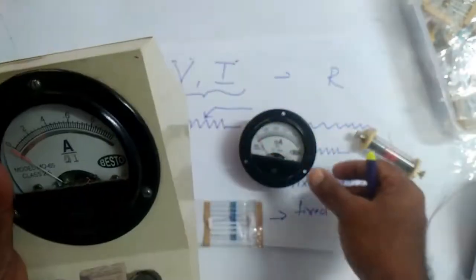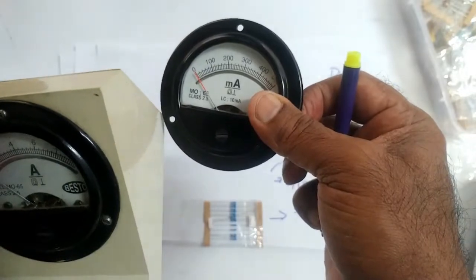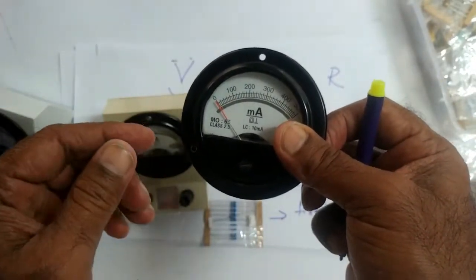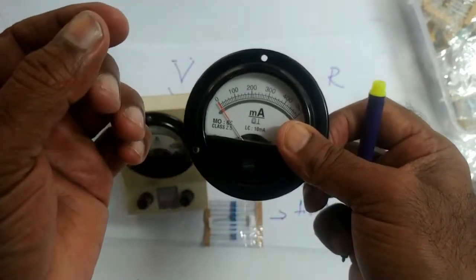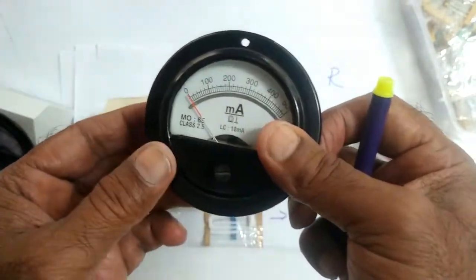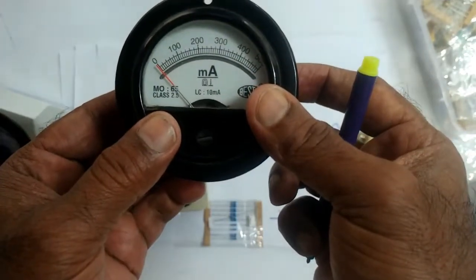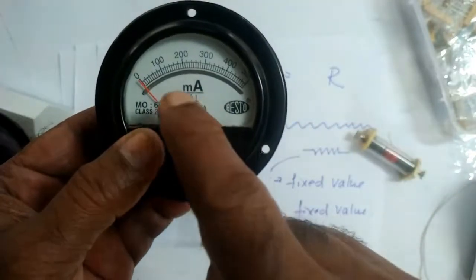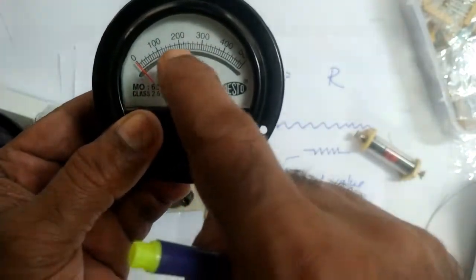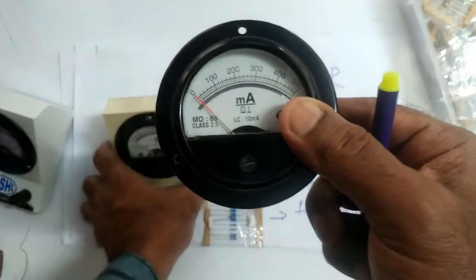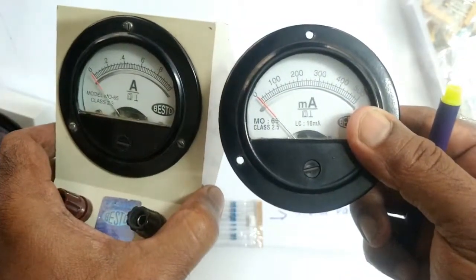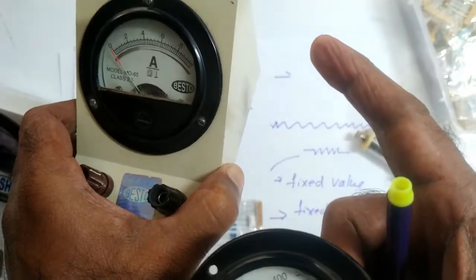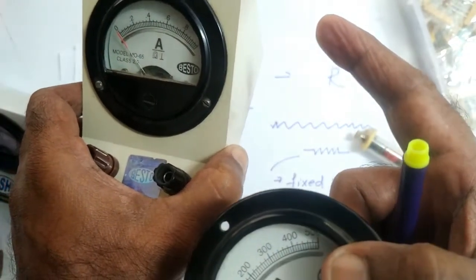And why should we use milliampere then? Sometimes our experiments demand a very small value of change in current, and that is why we use milliampere many a time. But when you take down the values from here, you have to convert that value into ampere, because ampere is the standard unit of current.